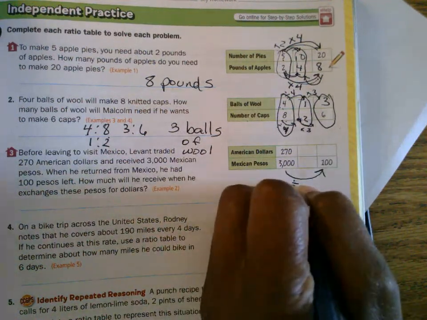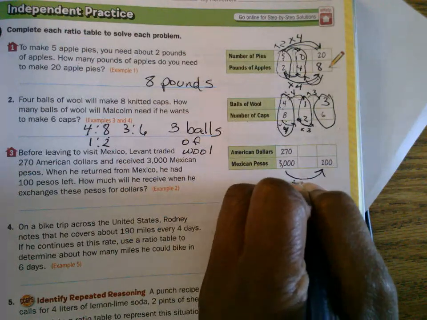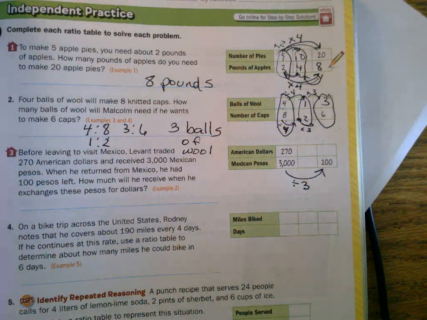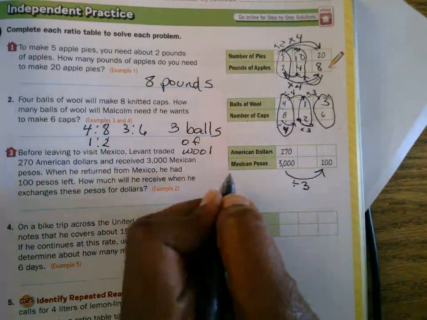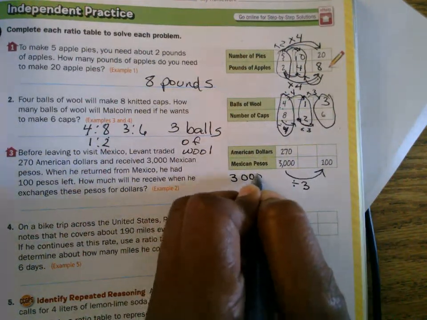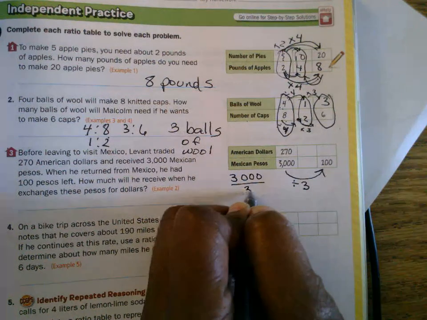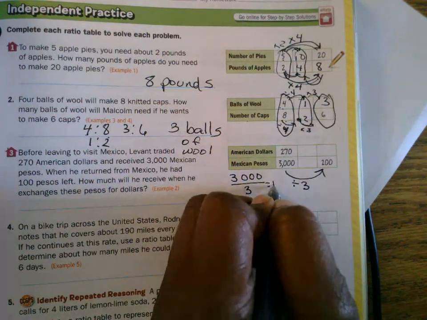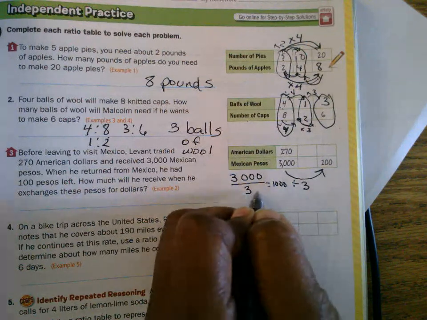Do we need to divide by 30? No, we divide by 3. If we divide by 3, 3,000 divided by 3 is 1,000.